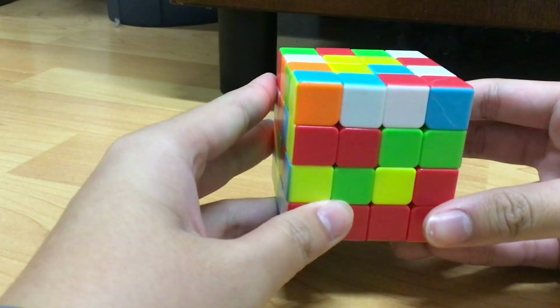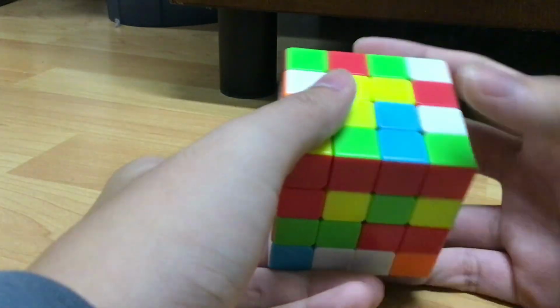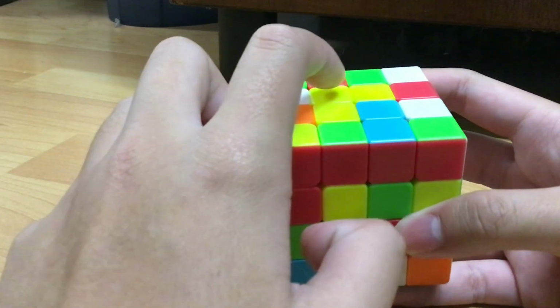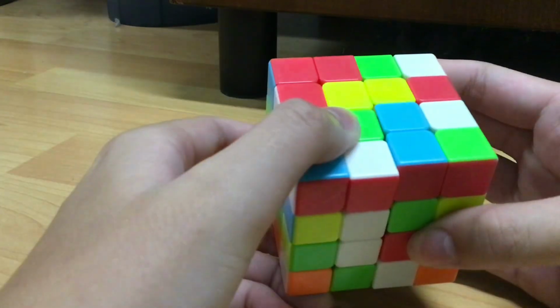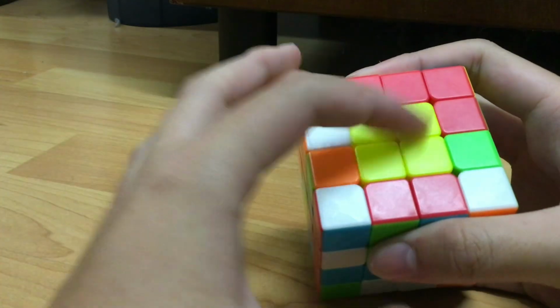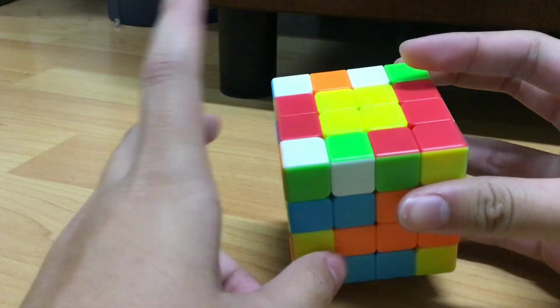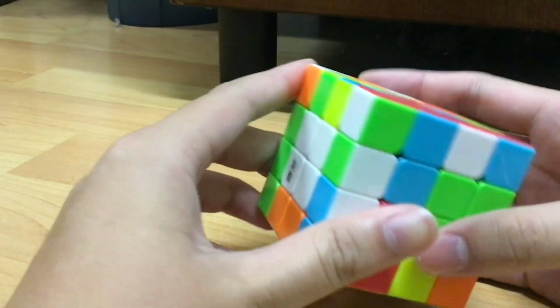Okay, so we got another yellow center, so what I'm gonna do is I'm gonna put it here. Watch what happens. I put it like that, move it out of the way, and boom. The yellow center is completed, and the white center is still intact. Once you got the yellow and white, we're gonna be doing the rest of the color centers.